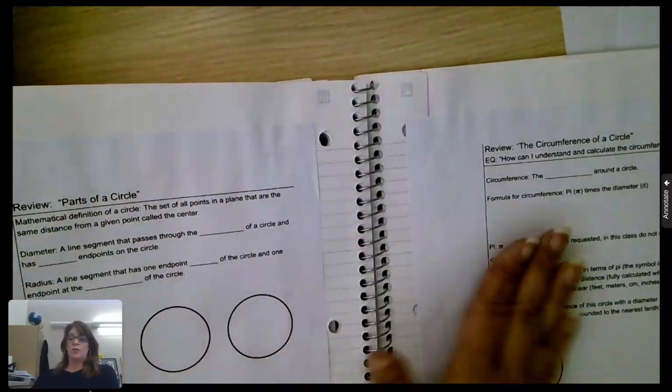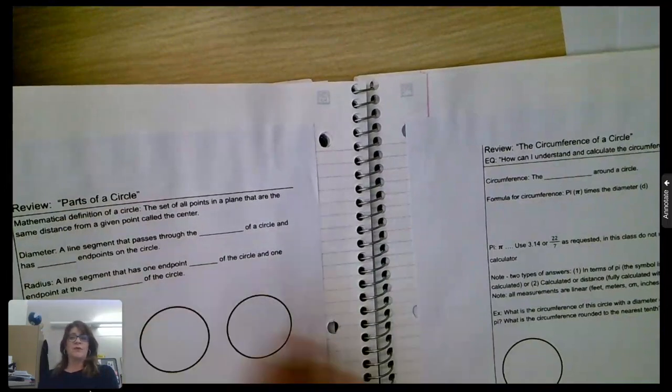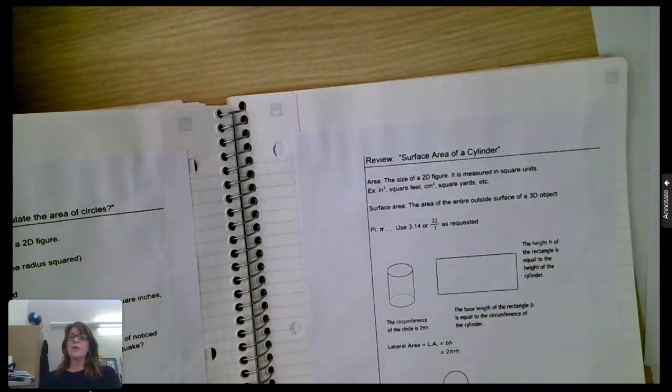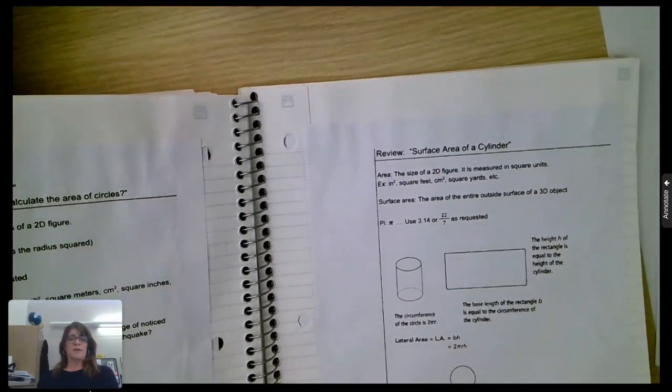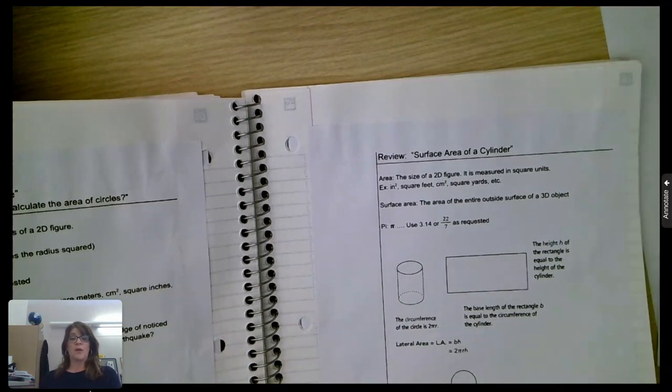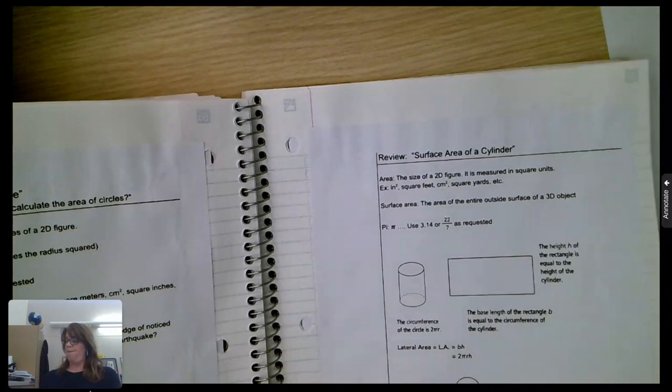This is all review. Parts of a circle, review. Circumference, 7th grade review. Area of a circle, 7th grade review. Surface area of a cylinder, probably 7th grade review. And we're just not going to spend a lot of time on it, so we're putting it in the review section. All of those go in these 2-page spreads so that we don't use a lot of time because they're not going to be separate standalone lessons.